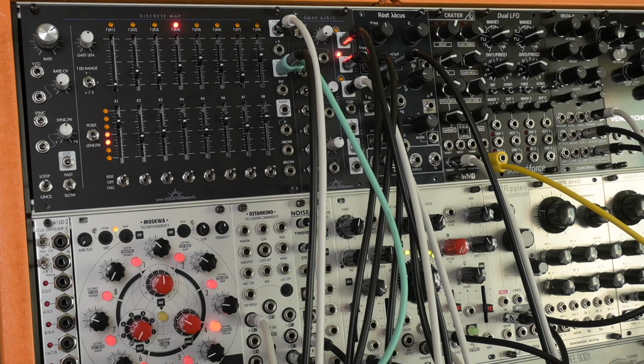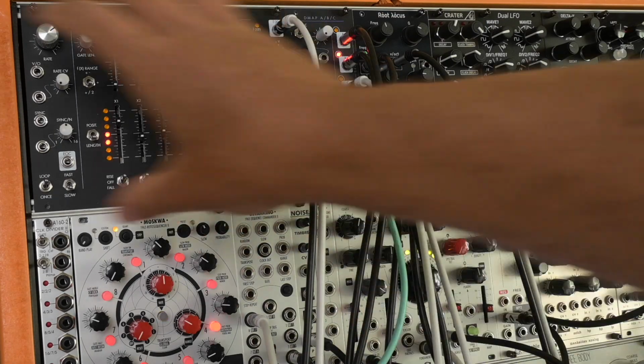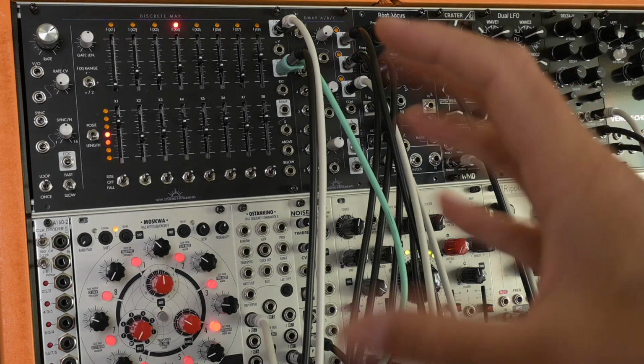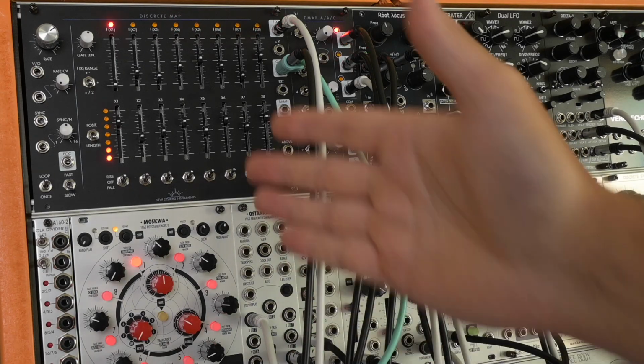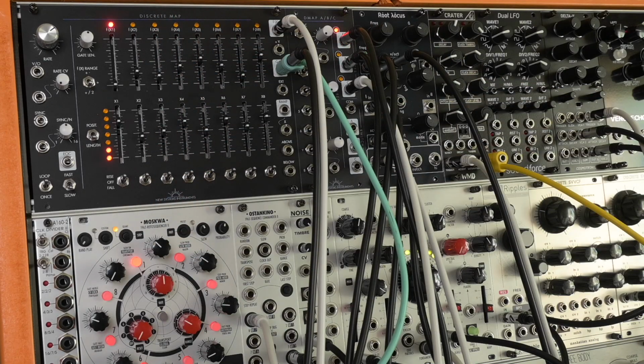Welcome to my video and welcome to the little corner of my system where I screwed in Discrete Map and its expander DMAP A/B/C. I want to explain a little bit more in detail how I made the patch that I used for the jam called Discrete Topographics. I think along the way you'll start understanding how Discrete Map works, and that's pretty much the point of this video.